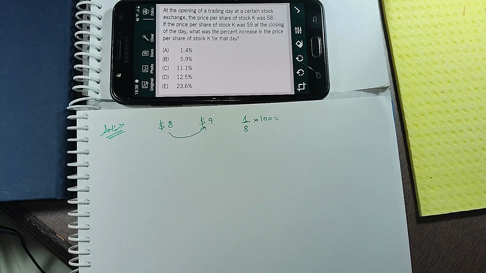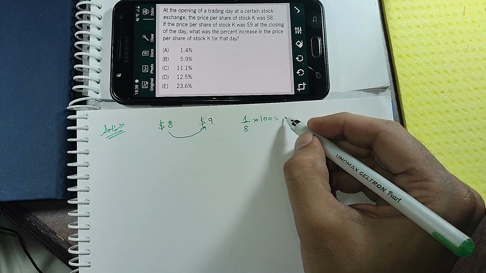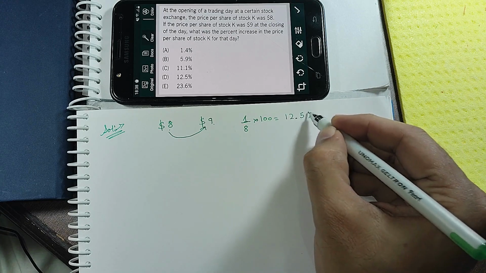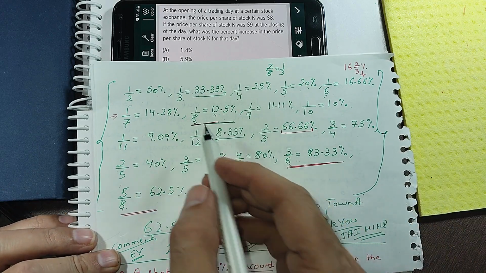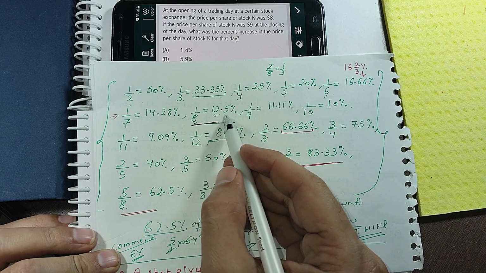So this is the required percentage. And you know 1 by 8 is 0.125. So this will be 12.5%. Right? I am giving you a page which has all the different ratios. Here you can see 1 by 8 is equal to 12.5%.